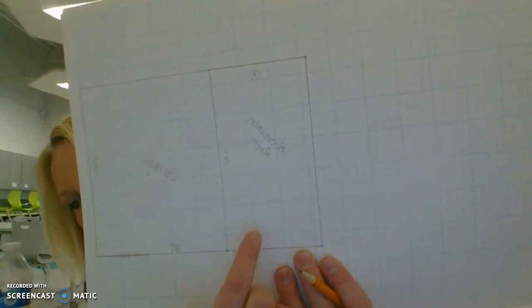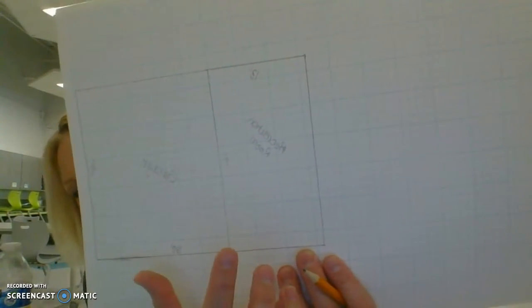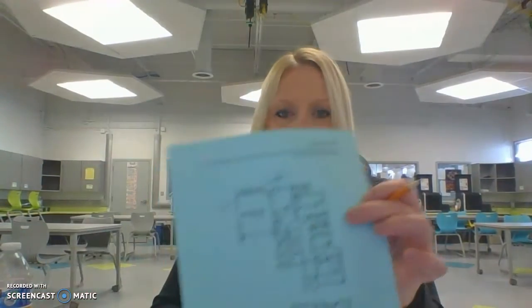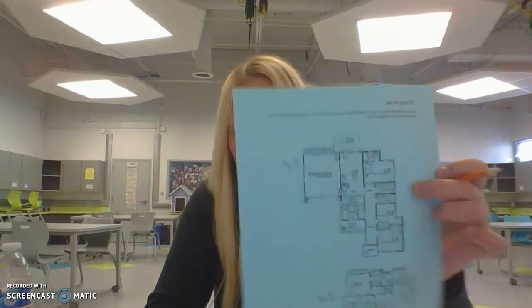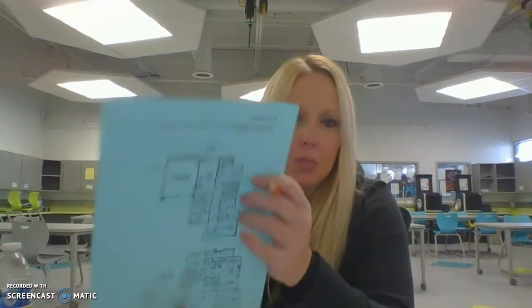I'm not going to worry about adding doors and windows yet. I'm just going to get the floor plan put down. And it doesn't need to be exactly like this, but it's going to be close because this is my model. So I'm going to show you how I'm doing some more rooms here, and then hopefully that'll help any questions you may have.